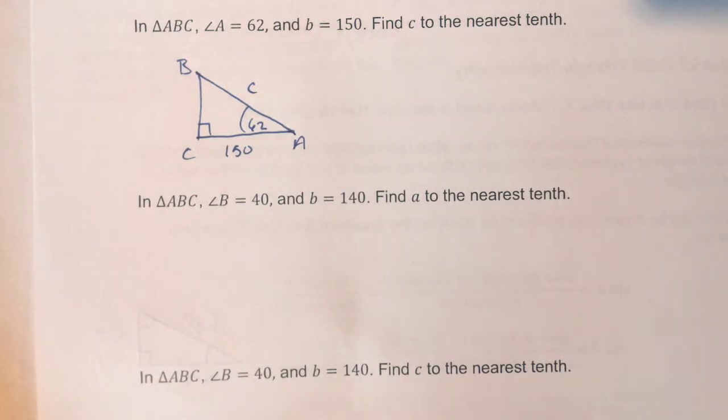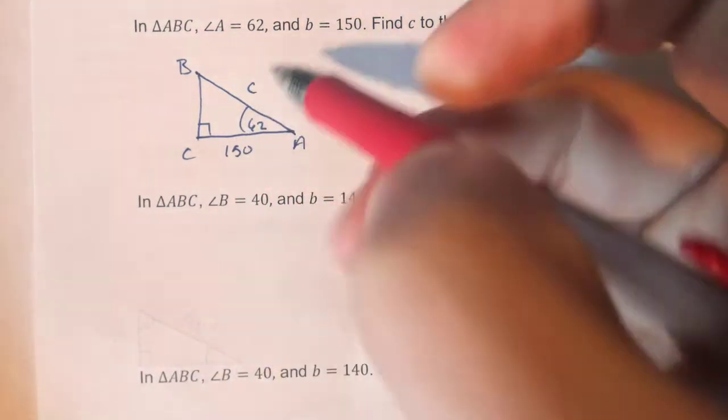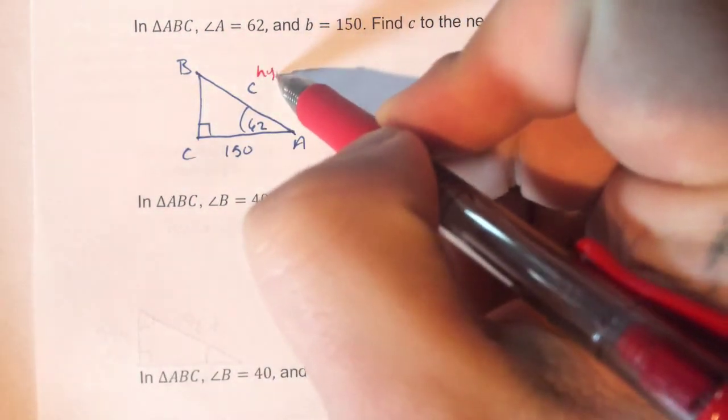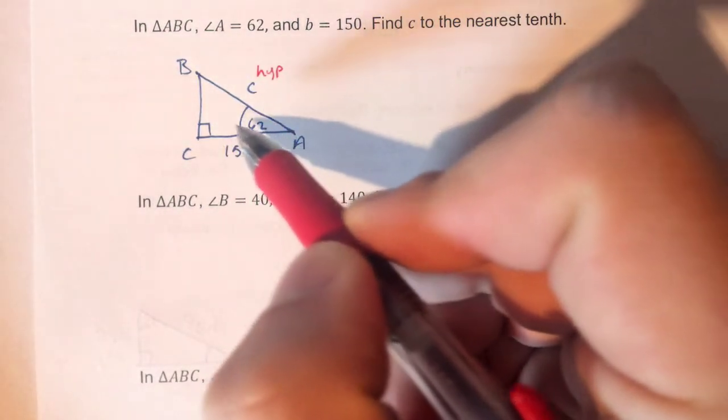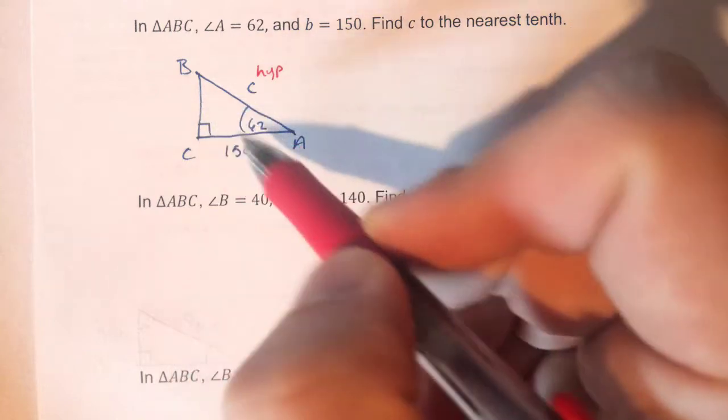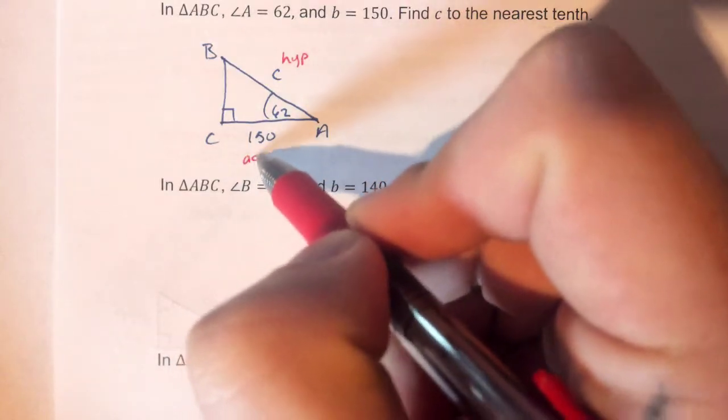Okay, so we've got our picture drawn. Now all we have to do is fill in. According to this angle, we know that C has to be the hypotenuse. Is 150 the opposite or the adjacent side of this angle? It's not opposite because that would be across from it. It is the adjacent side.